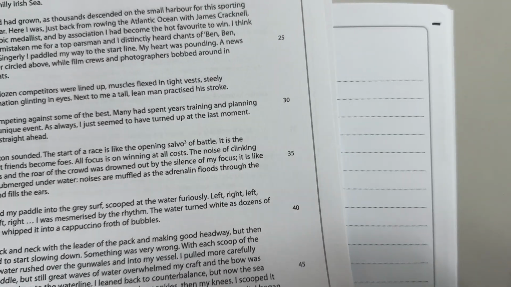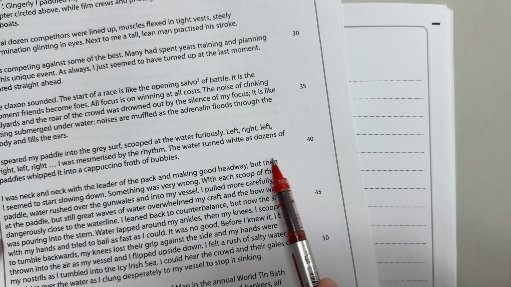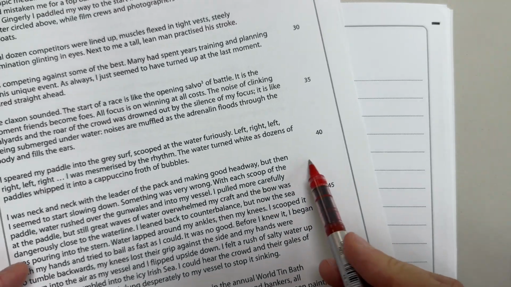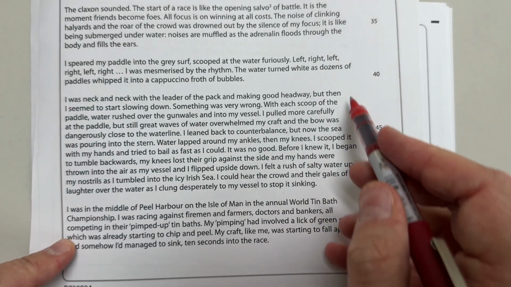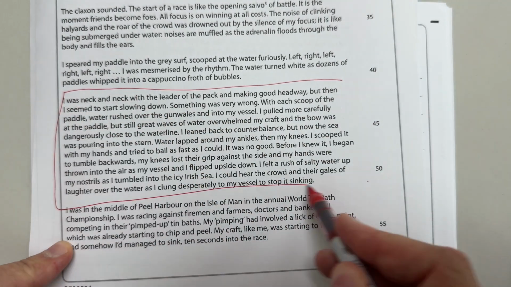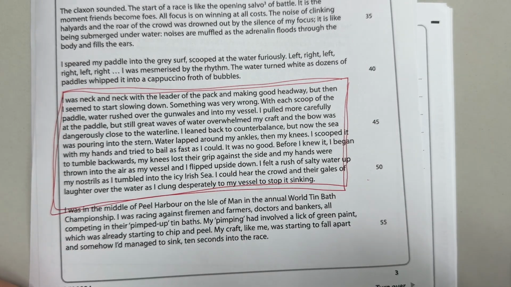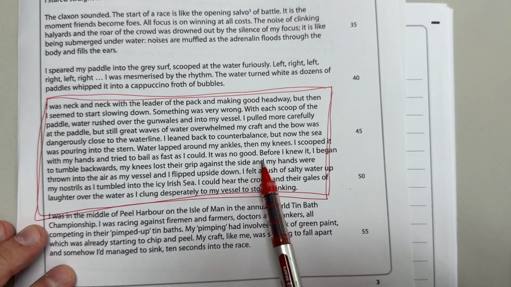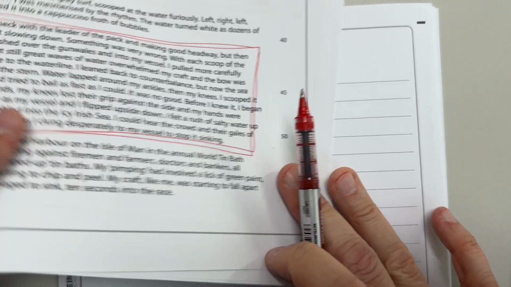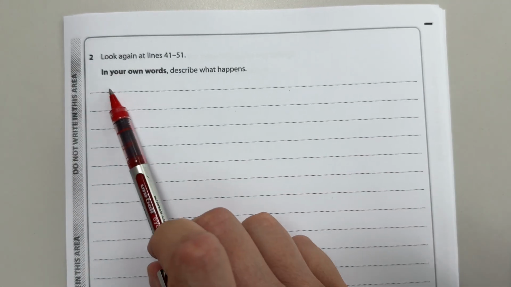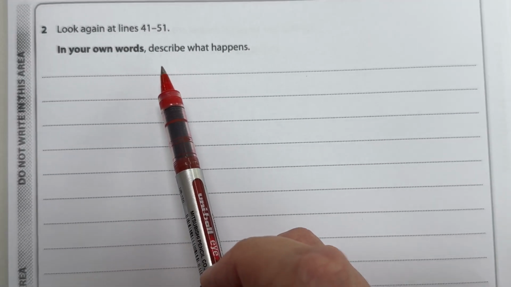Question 2. Now it says, look again at lines 41 to 51. So again, I would take my extract and look for lines 41 to 51. So we are looking at this paragraph here. I would make sure that whatever I say in response to my answer is only taken from this paragraph. And it says, in your own words, describe what happens.